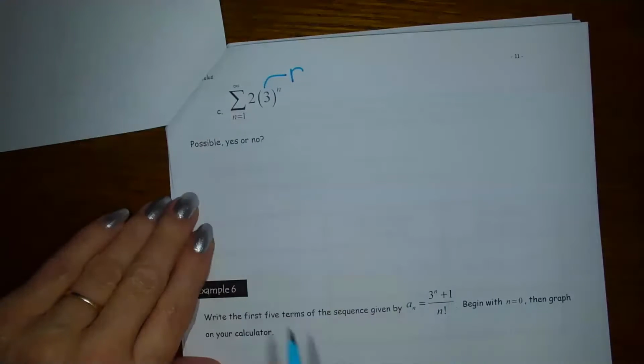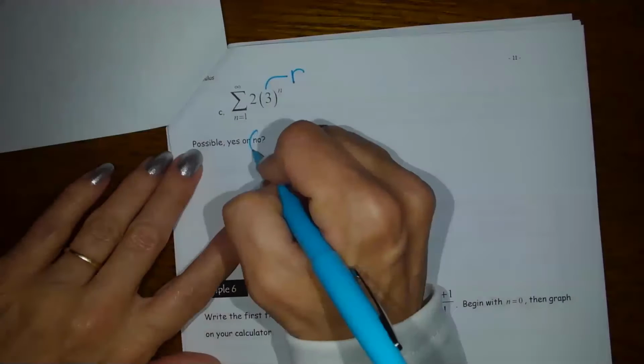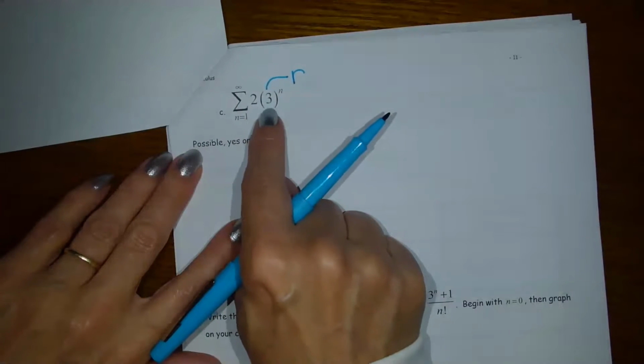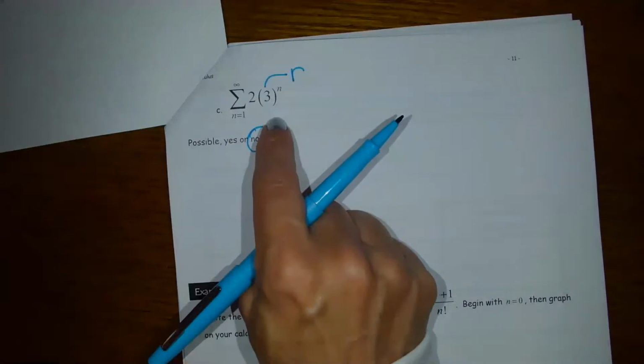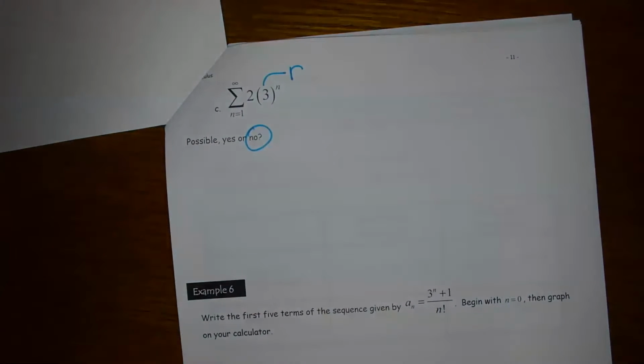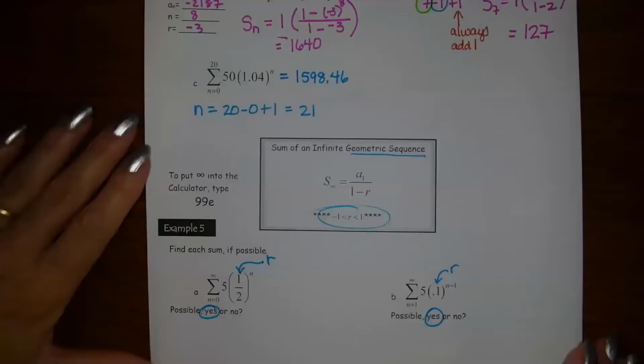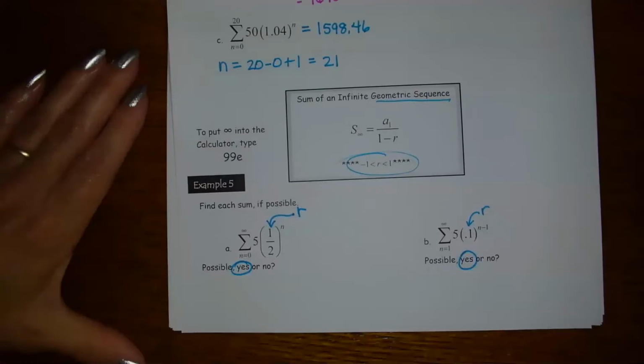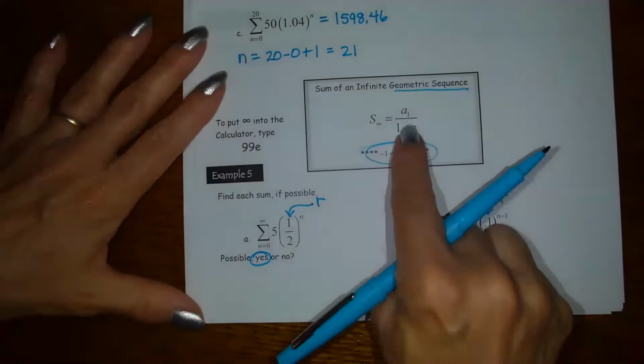That's R. Is this one possible? No. You would not be able to do that one because if you keep multiplying by 3, 3 to a power, 3 to a power, 3 to a power, it's just going to get bigger and bigger. You can't. But when R is small, we can do it. And it's a very easy formula.